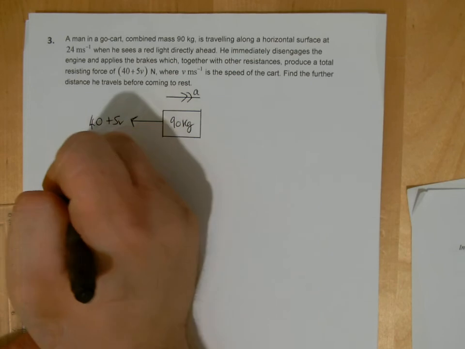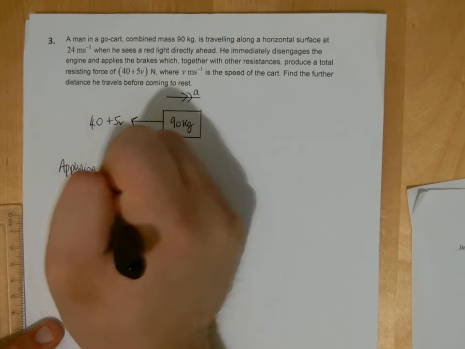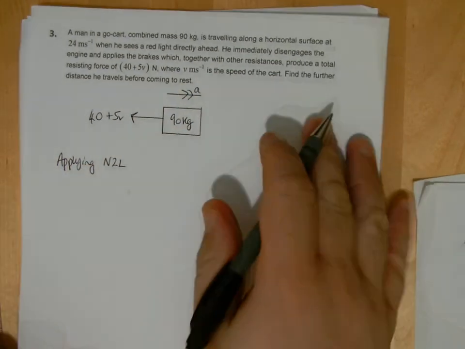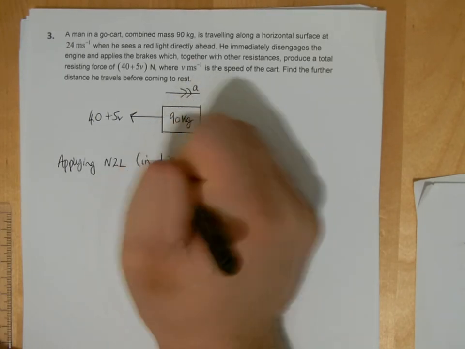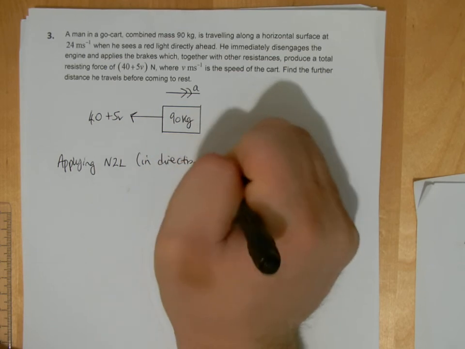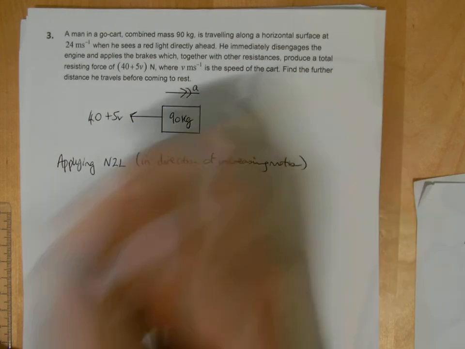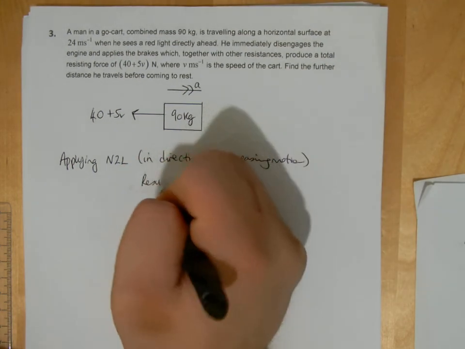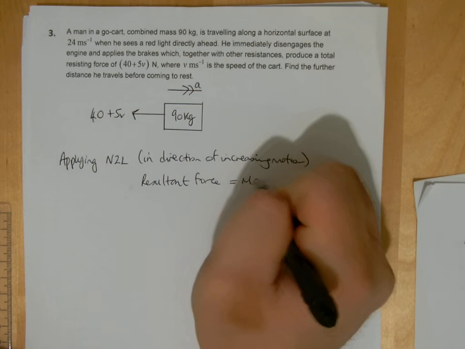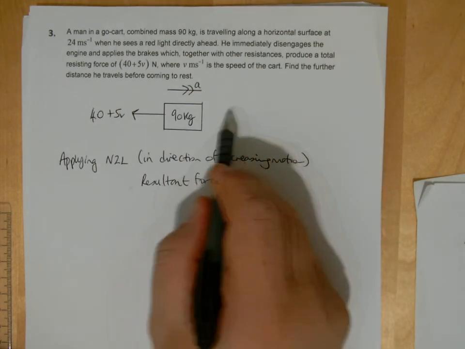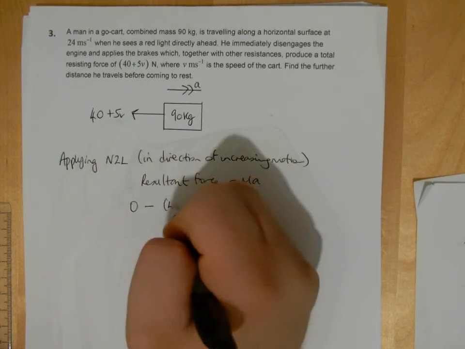So as before, and as in all the cases here, because we have motion, we're going to apply Newton's second law. And remember what I like to do here is take the direction of increasing motion. That helps me with the understanding of this formula. Newton's second law states that resultant force is equal to mass times acceleration. So the resultant force means there's the forward force, which is 0, take away the resistant force, which is all of that there.